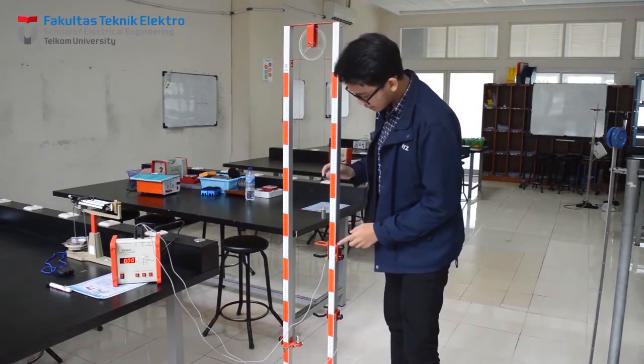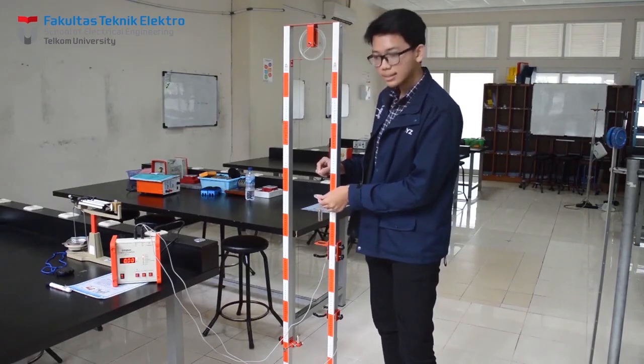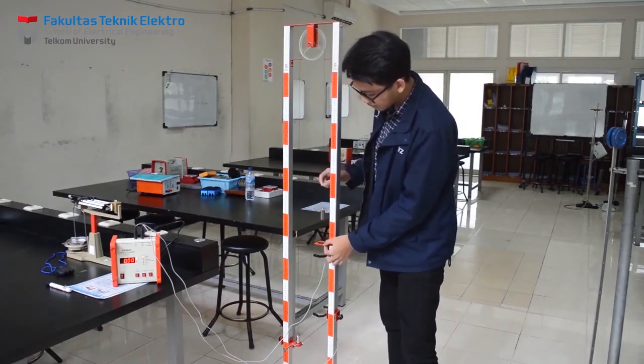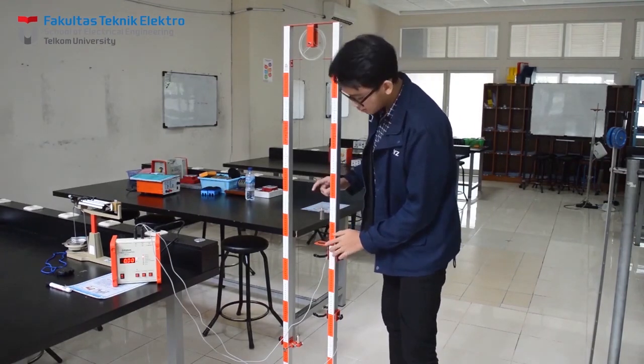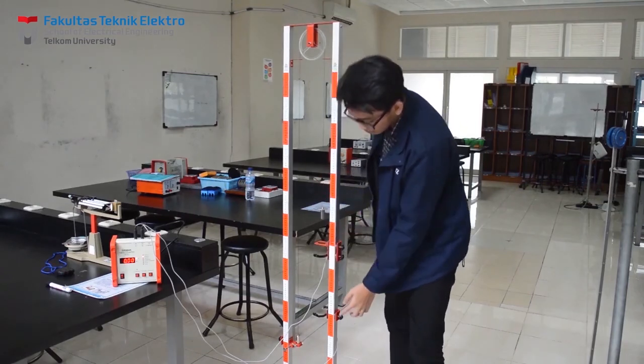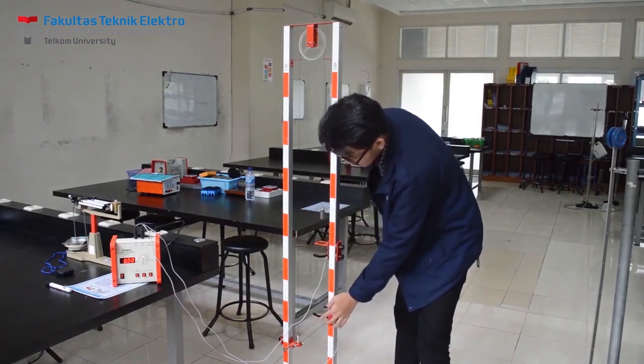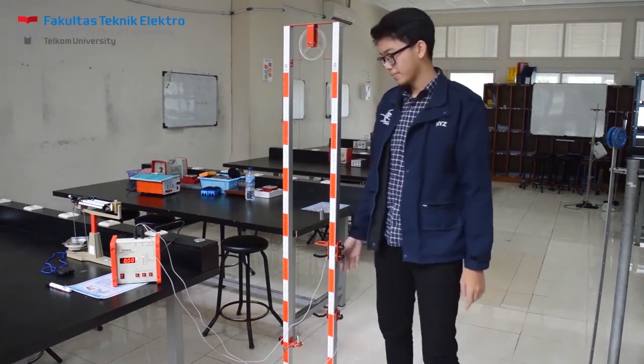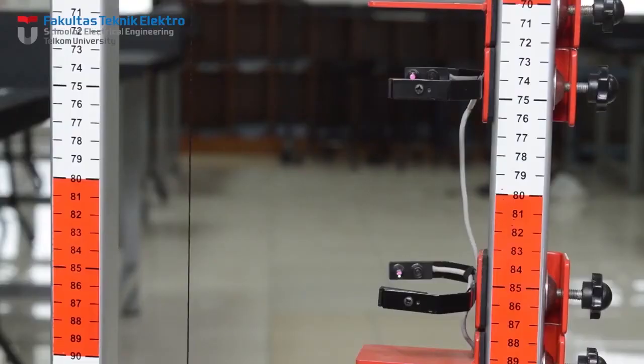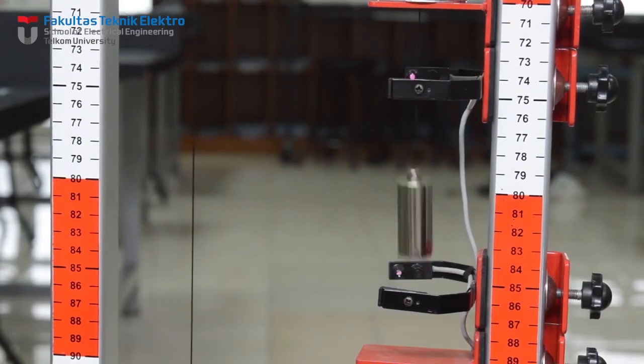And the next is uniform linear motion. We will drop this load and we will stop to record the time when the extra load is stuck on the holder. And the final time is when the load lands on the base. This time, we will drop the load from a height of 10 centimeters.